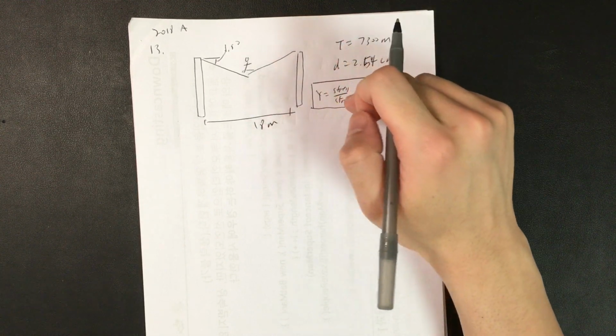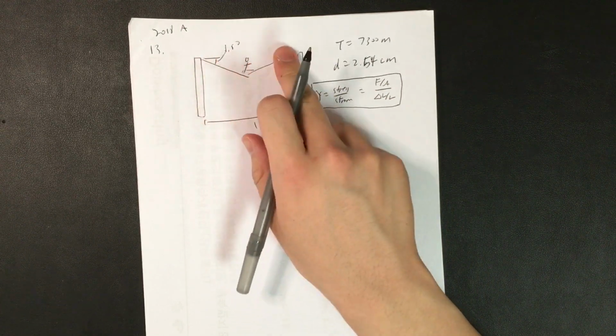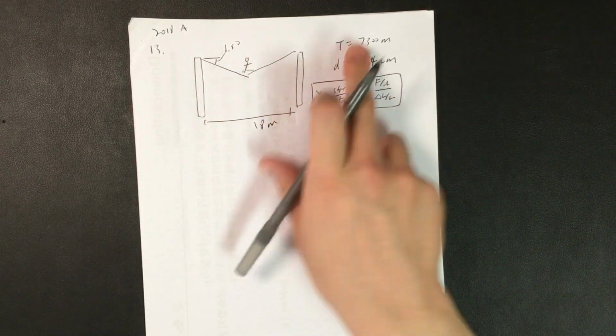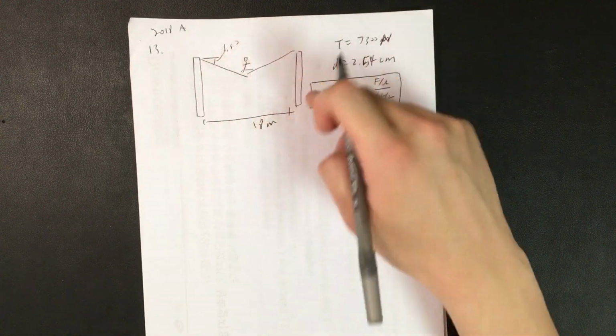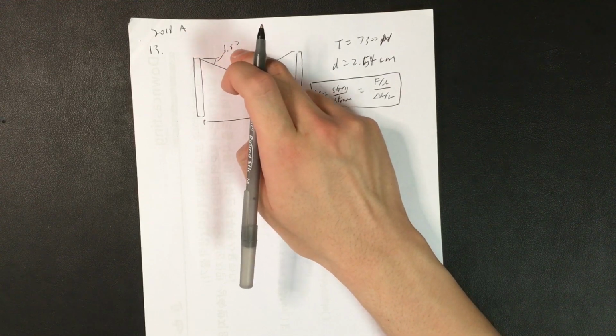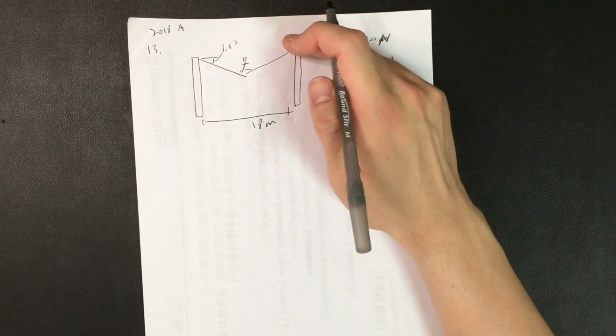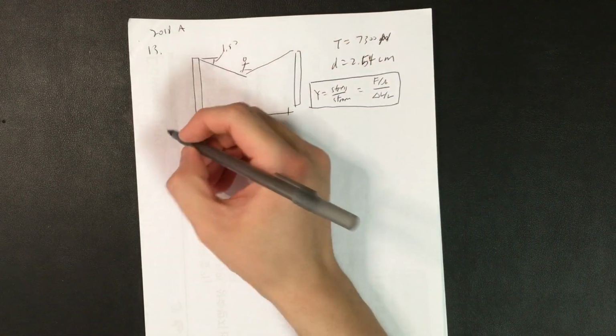And the question is asking, what is the Young's modulus of this situation where a person is standing on a rope of tension 7,300 newtons with the original length of 18 meters and it is deflected by an angle of 1.5 degrees. And it is given that the diameter of this rope equals 2.54 centimeters.